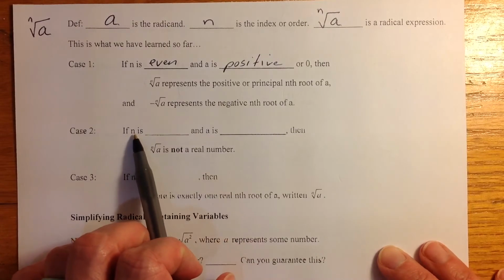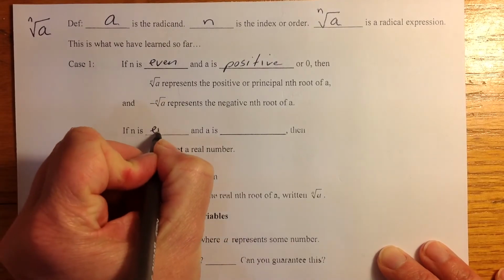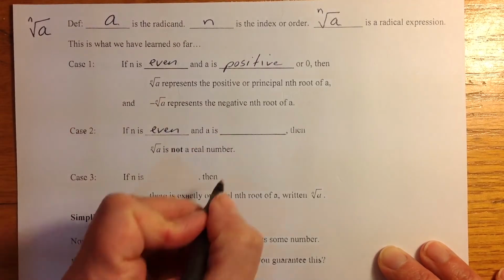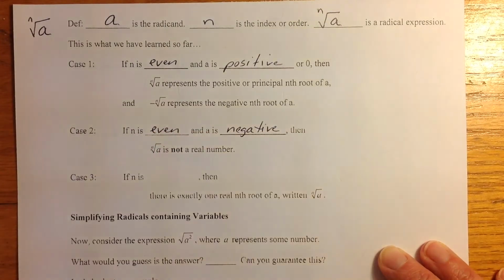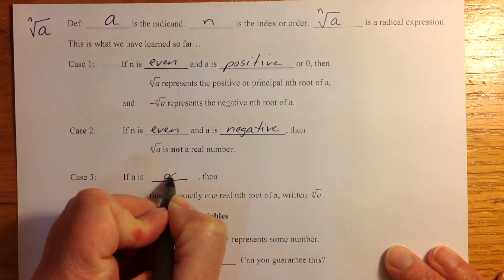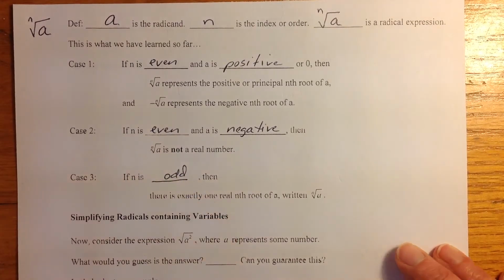If n is even and a is negative, then we do not get a real number. We have no real answer. The last case is if n is odd, then there is exactly one real nth root. It could be positive, it could be negative.